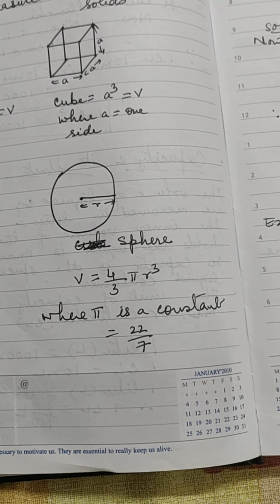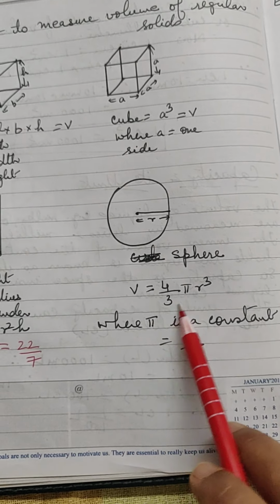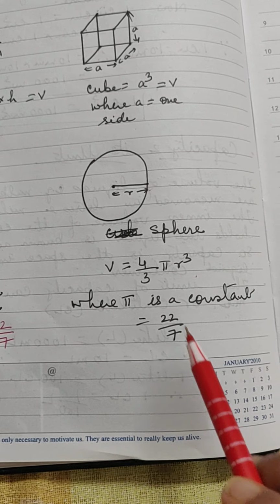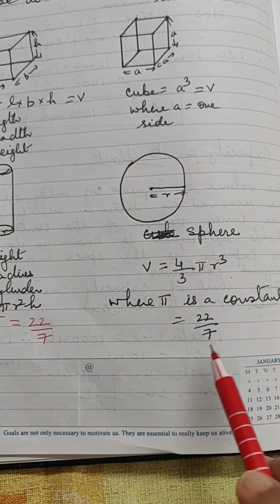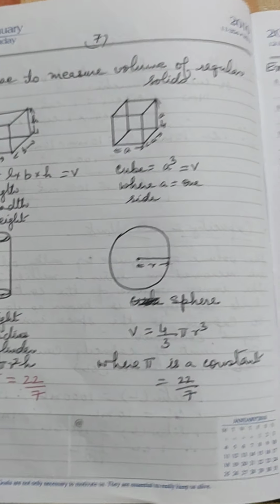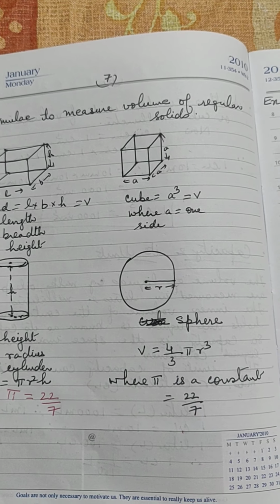Okay, and then comes your sphere. The volume of the sphere is 4/3 pi r cube, where r is the radius of the sphere and pi is a constant. Its value is 22/7. So these were the formulas for calculating the volume of regular solids.